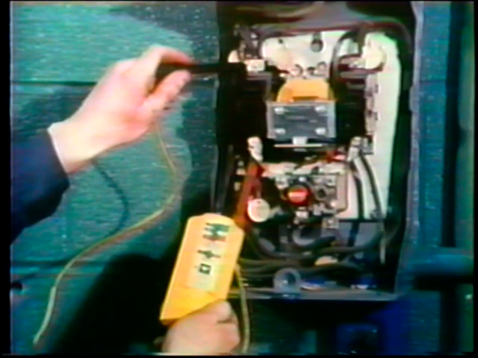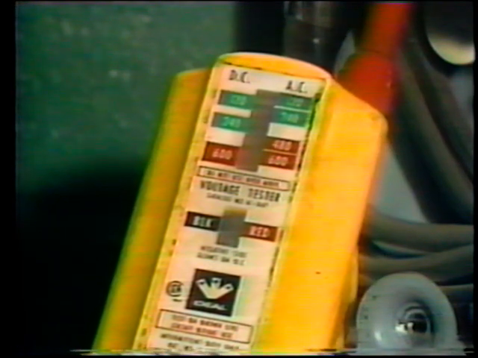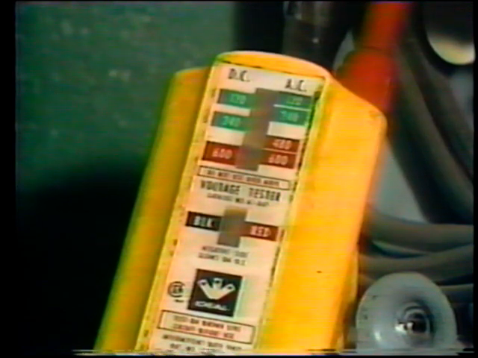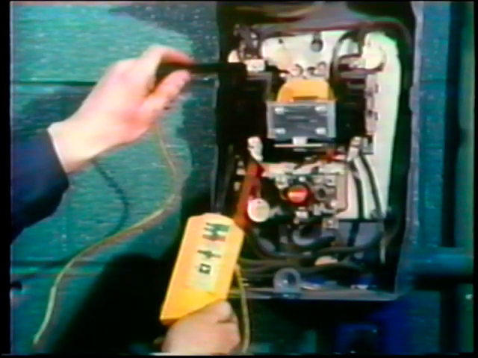The electrician uses a voltage tester and takes a voltage reading at the wiring connection points of the maintaining contact. A voltage is present. He now knows that the wiring is not causing the problem. The malfunction must be caused by a problem with the maintaining contact. The electrician must now examine the maintaining contact.